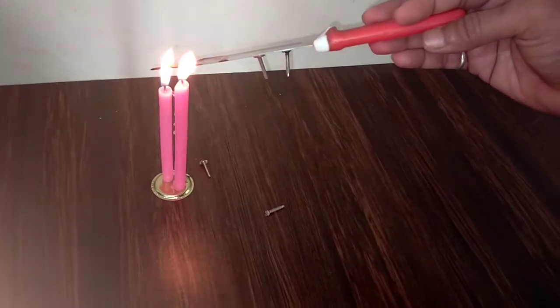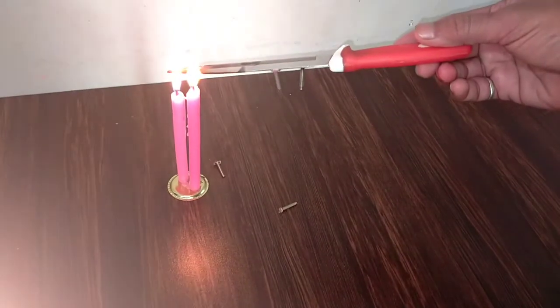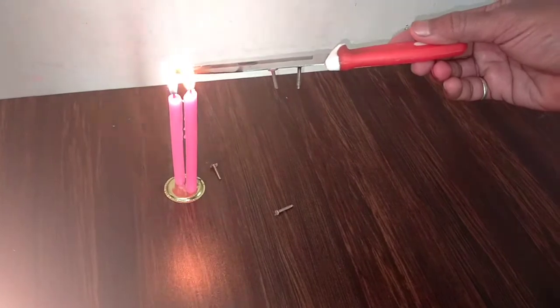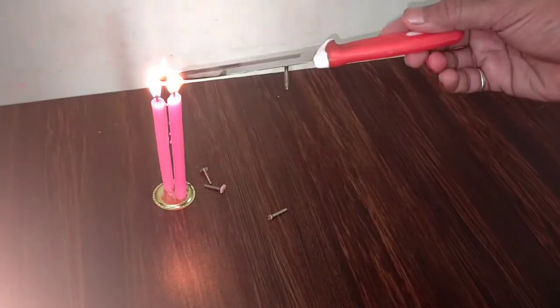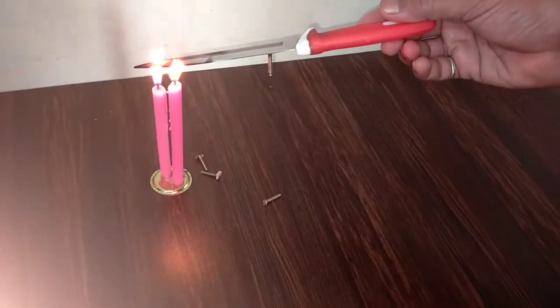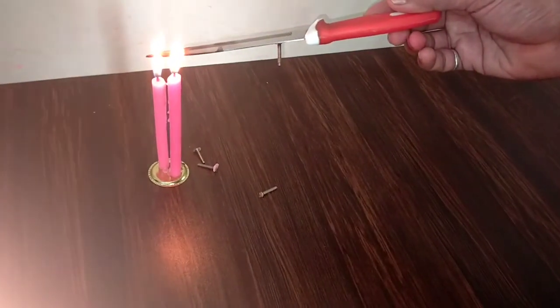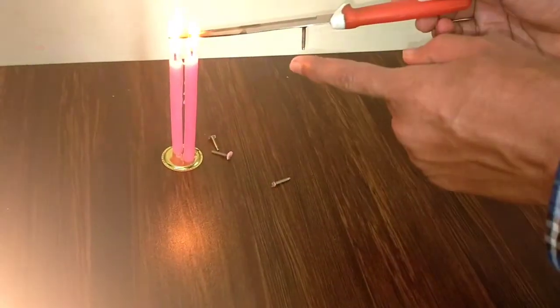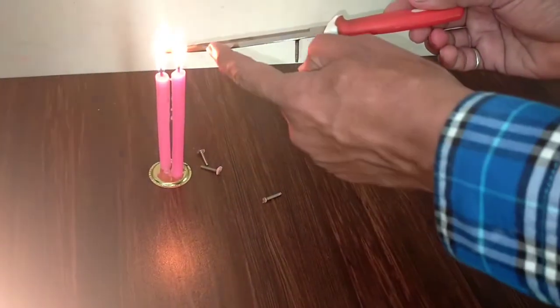After giving heat continuously to the stainless steel part of the knife, we see the third nail is dropping. Here we observe that nails are dropping from the end of the knife where we are giving heat.